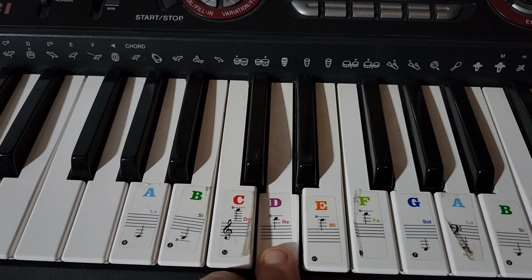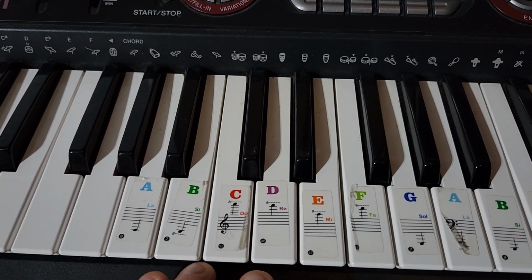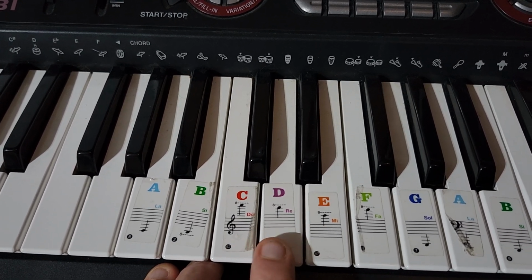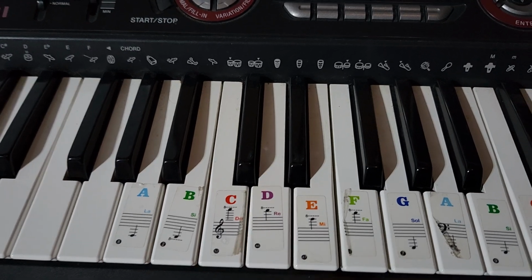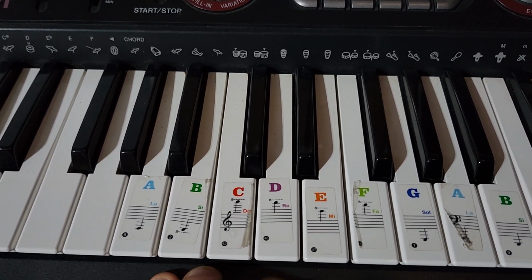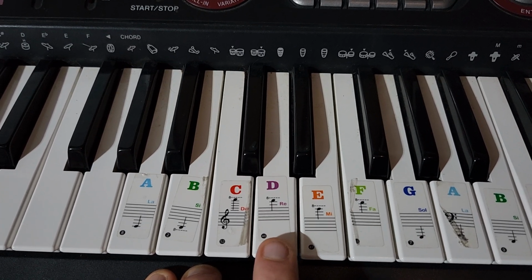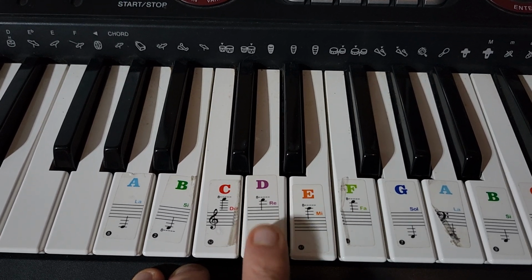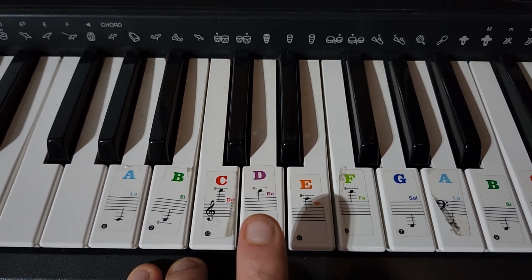1 and 2 and 3 and 4 and. As soon as I'm done counting 1 and 2 and 3 and 4 and, I pull my finger off. That's a whole note. That's how long you hold a whole note. The second note value is a half note. So you hold it for half as long as that. Only for 1 and 2 and. That's half of a whole note.